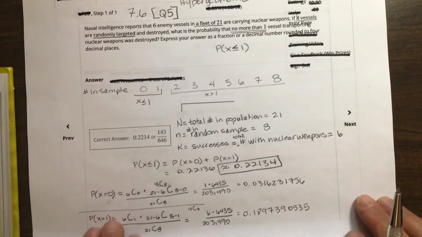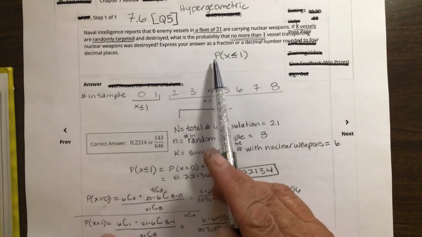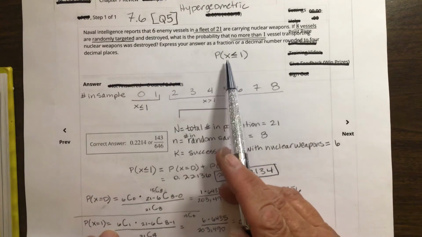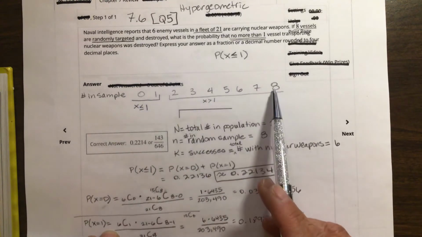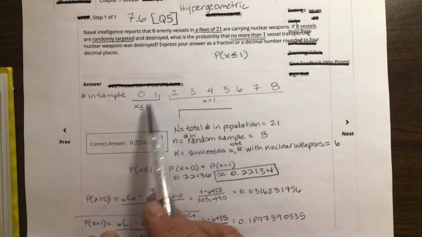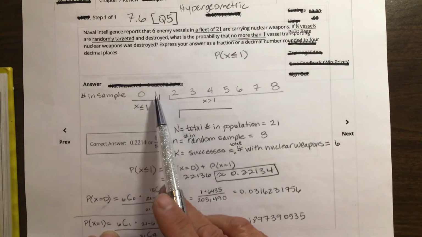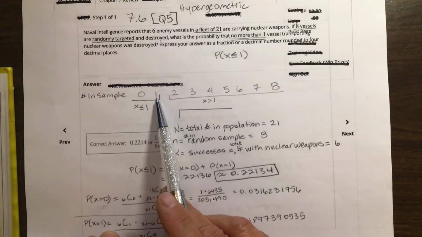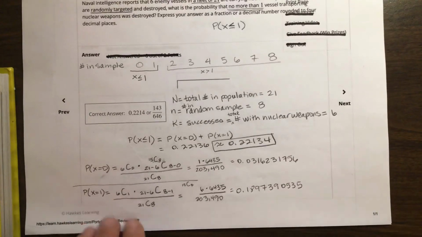In this problem, we're looking for the probability when x is less than or equal to 1. The number in our sample is 8. So if we think about finding the probabilities for the x values that are less than or equal to 1, we can see that we're only going to have to find the probability when x equals 0 plus the probability when x equals 1. And that is what I'm doing here.